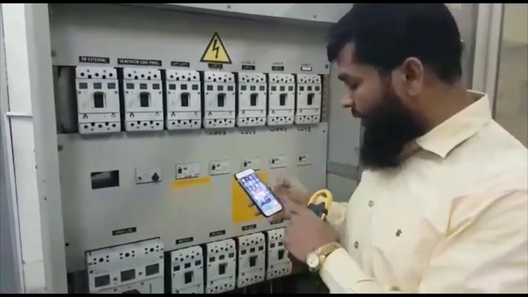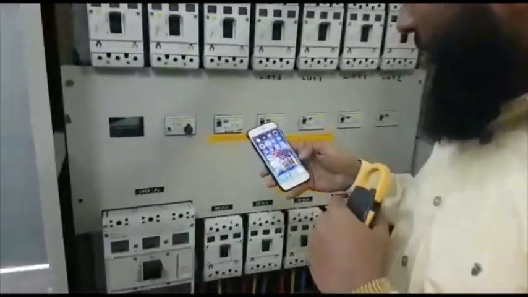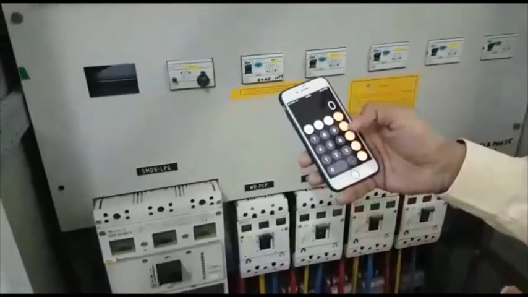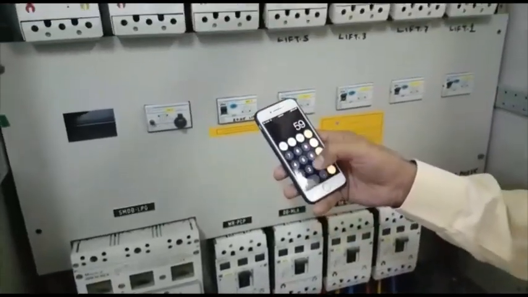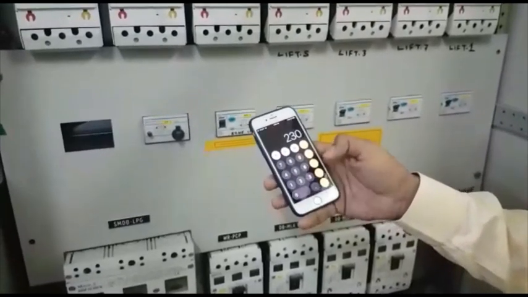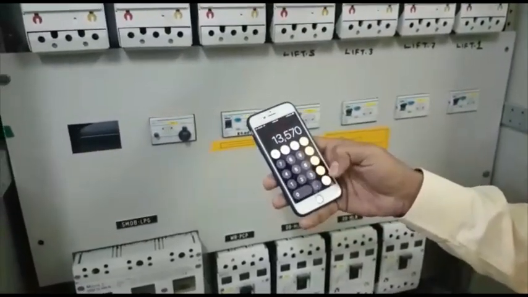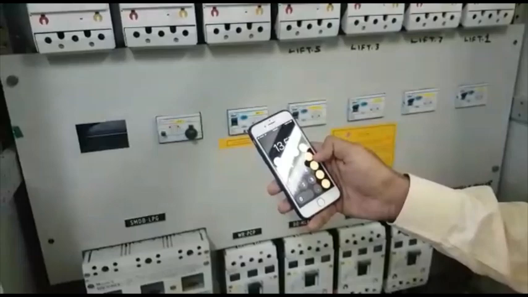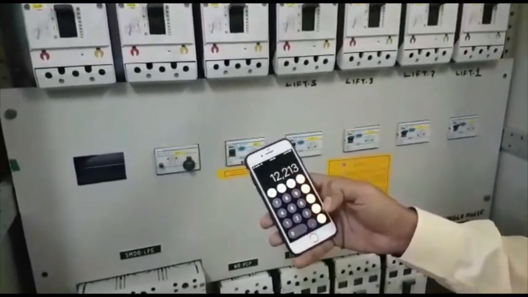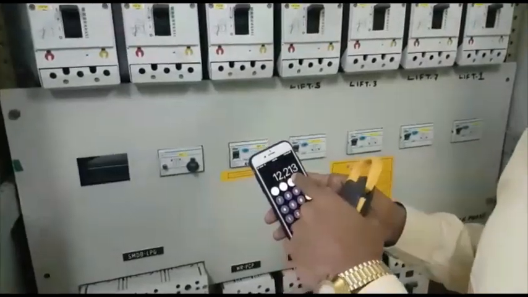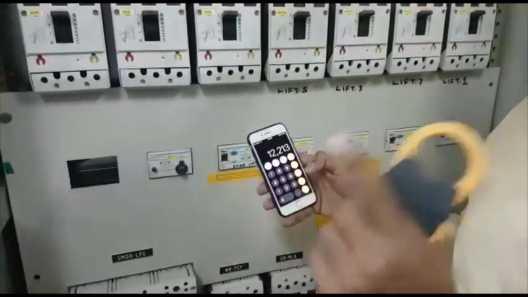So how will we calculate? Now we have the current, 59 ampere, into 230 volt, and we will multiply with the power factor, 0.9. So this is the power consumption for this particular DB for one phase.